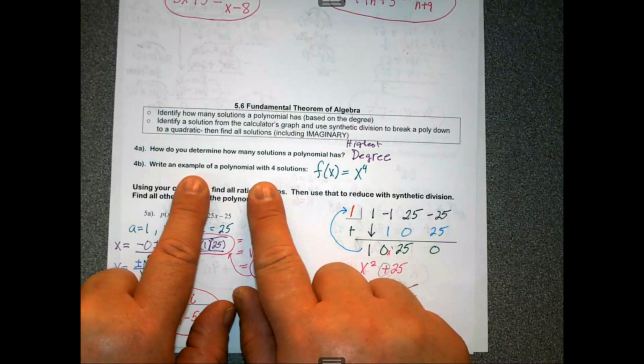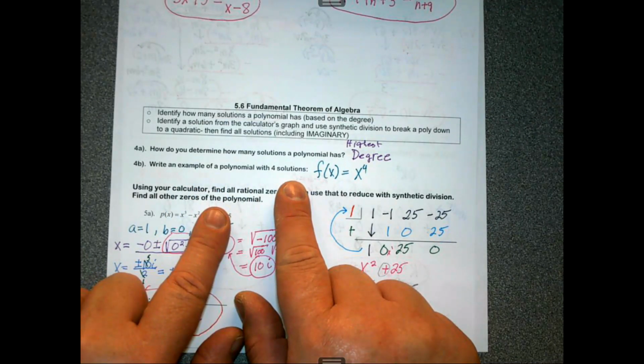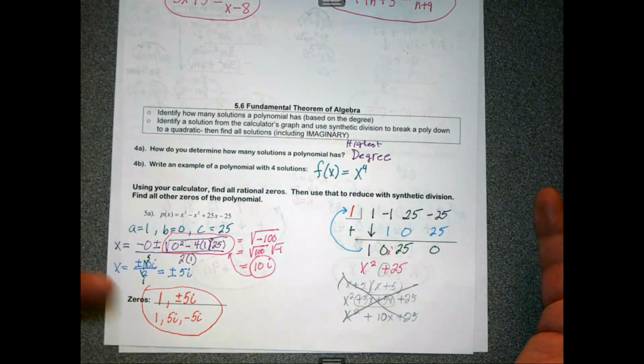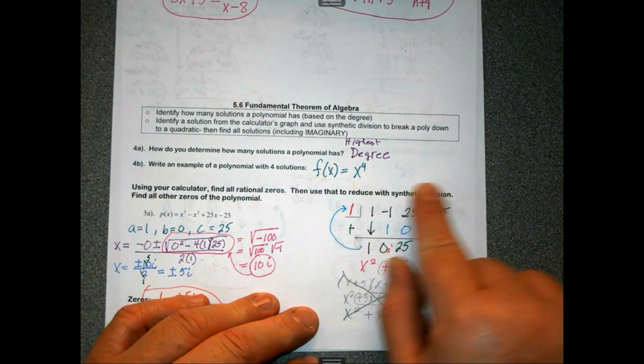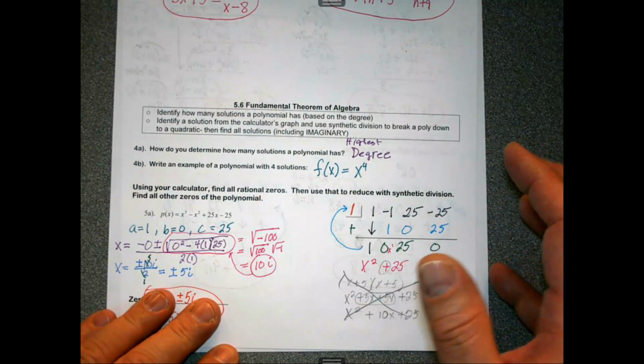Write an example of a polynomial with 4 solutions. Don't overthink this. x to the 4th has 4 solutions, right? If you want, you can put all kinds of numbers in here afterwards. Just don't go higher than 4.